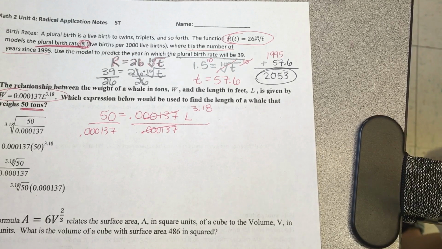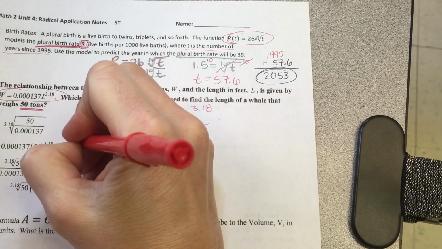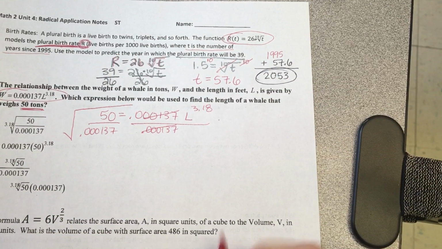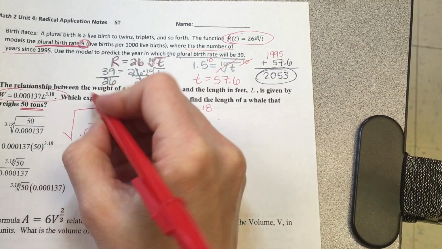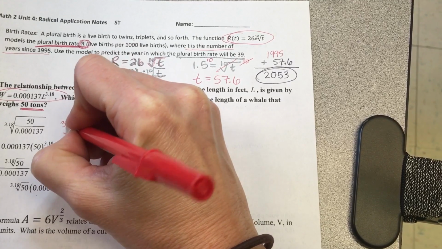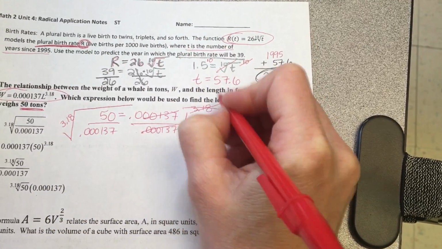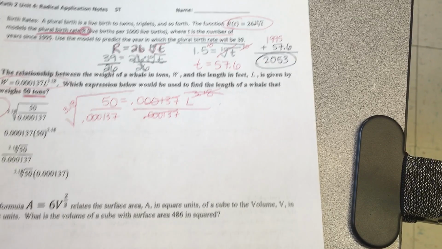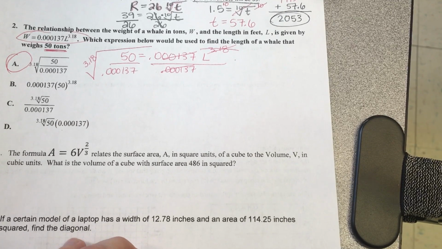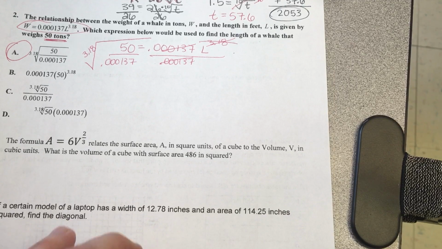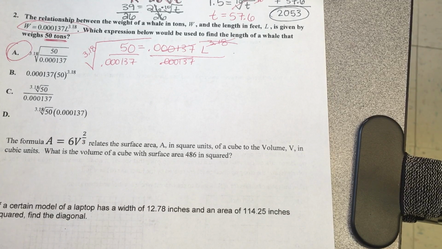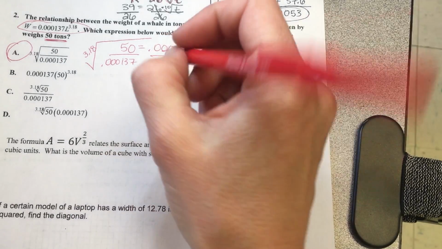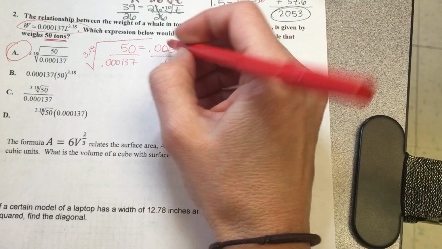The opposite of doing the power is to do the root. Very good. So you do the root, okay? To get rid of a power, you do the root, and then what number will I put out here? 3.18, which is very weird, but the answer is A, okay? All right, well, here, let me do it exactly the way it's supposed to be done.